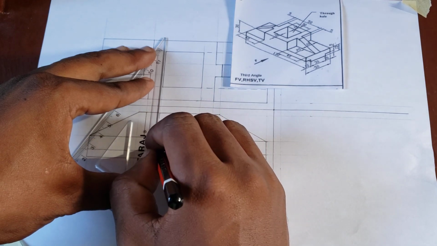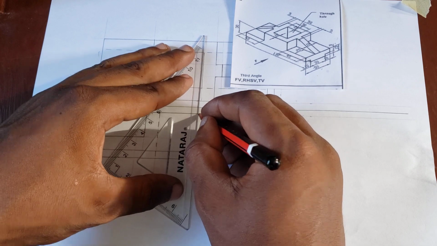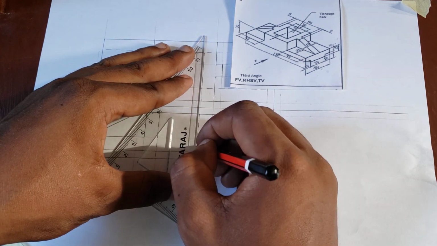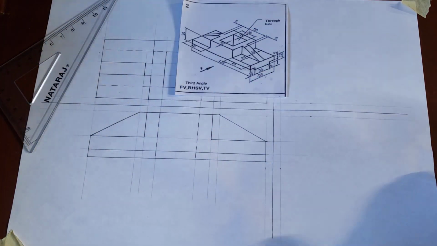So we will indicate dotted lines. Okay, now that will be our front view.